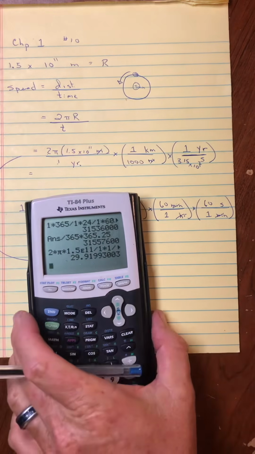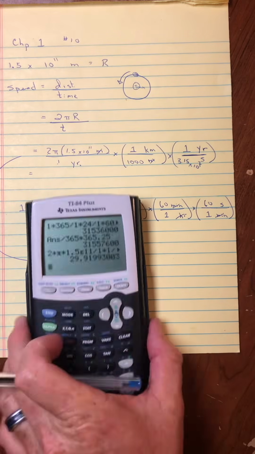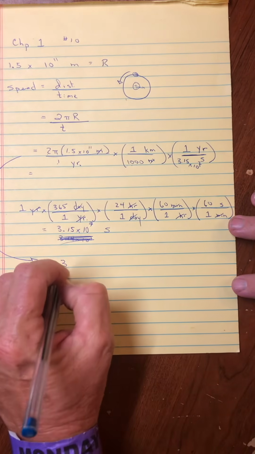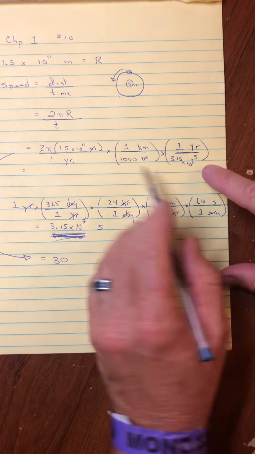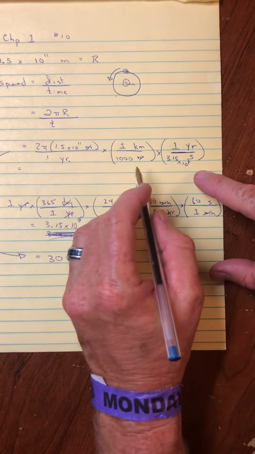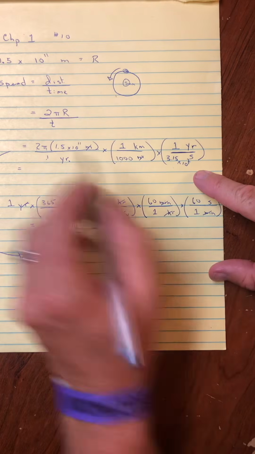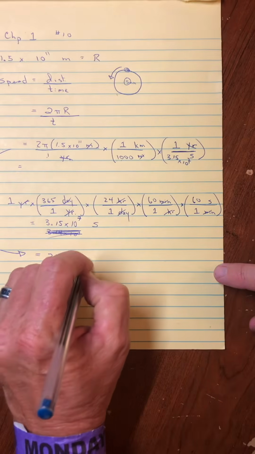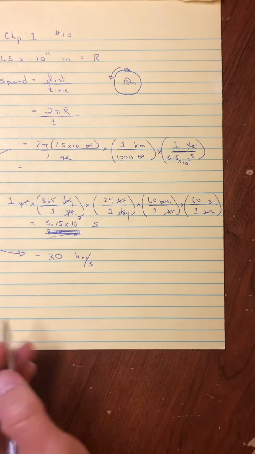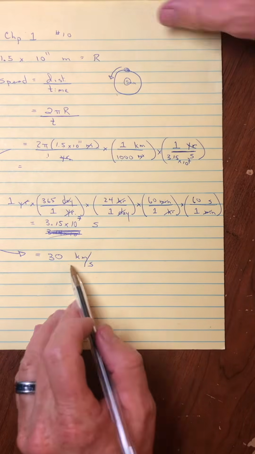But the minimum is the 2, so I need to call that a 30. 30, and then the units would be, let's see back here, kilometer. So year would go away. So kilometers per second.